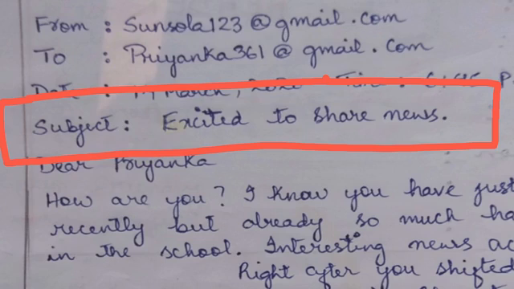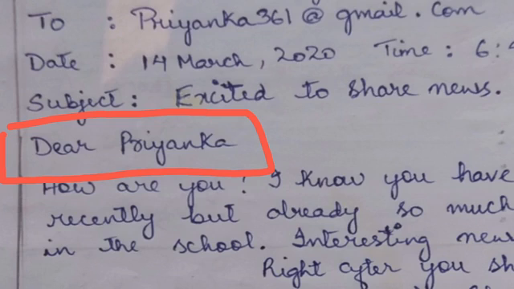After that, coming down to the subject, and then the main body, which will depend on the question. So try to keep the subject as short as possible, simple and precise. After that, we have the salutation. Here I have mentioned dear and then the name of the person.